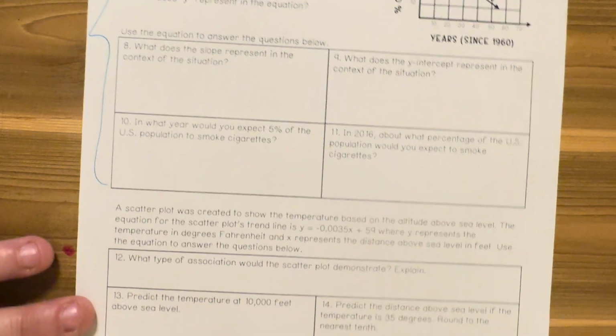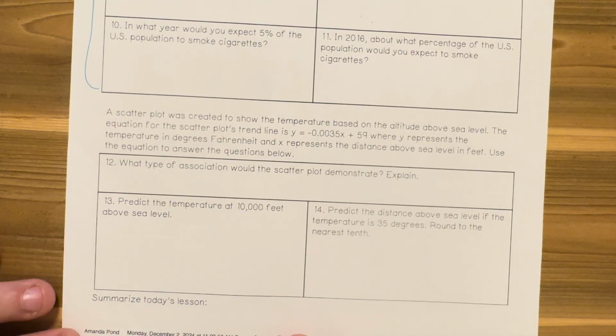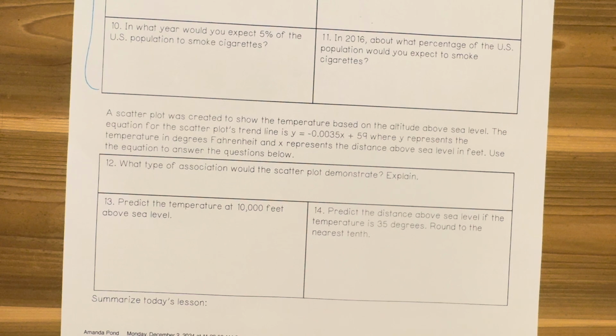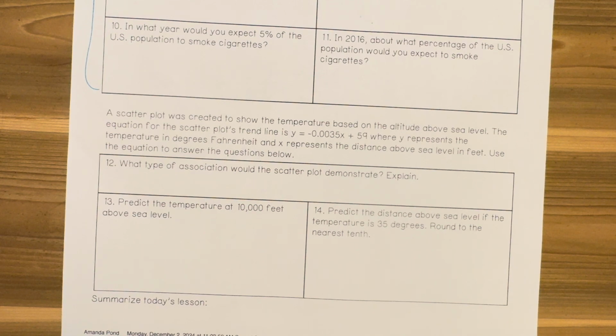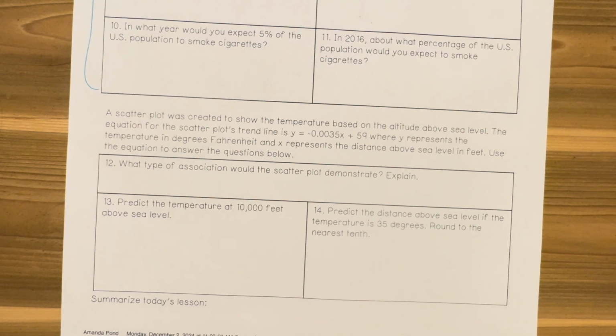Okay, but I do want to talk about this one on the bottom. All right, so this one says a scatter plot was created to show the temperatures based on the altitude above sea level. Altitude means how high you are above sea level. The equation for the scatter plot's trend line is y equals negative 0.0035x plus 59. Y represents the temperatures in degrees Fahrenheit, and X represents the distance above sea level in feet. Okay? So use the equation to answer the questions below.